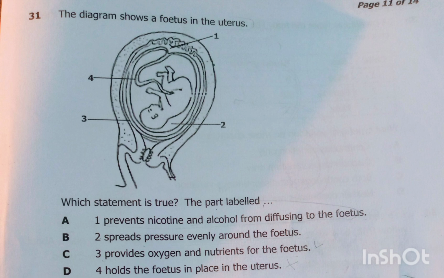So those substances such as nicotine and alcohol should not diffuse into the blood of the fetus. What prevents them from entering the blood of the fetus is the placenta, which is 1.